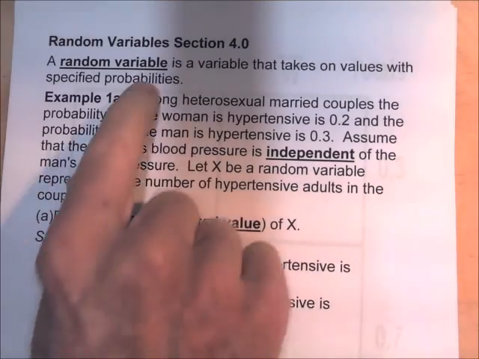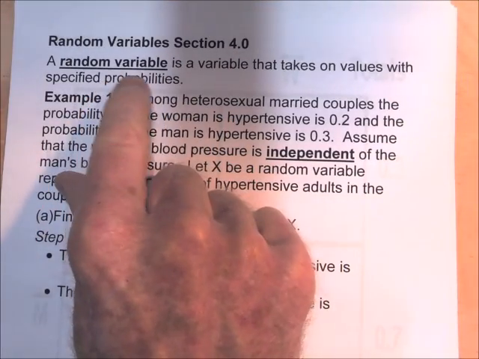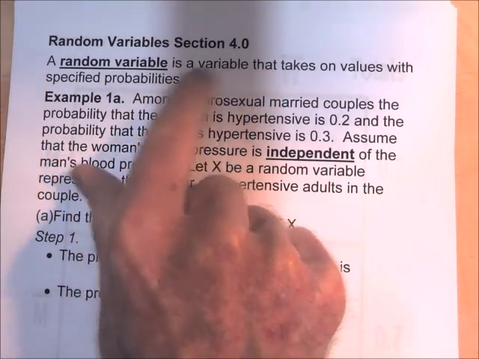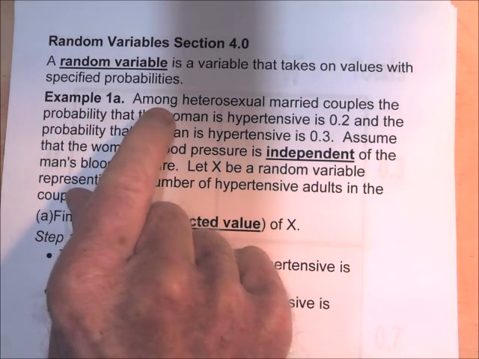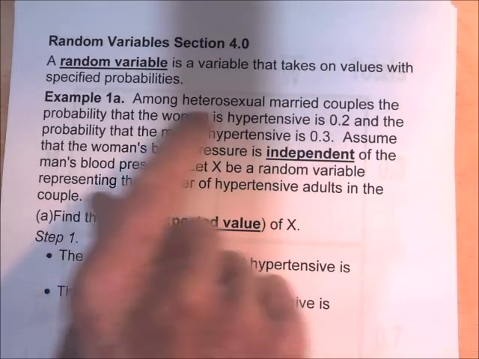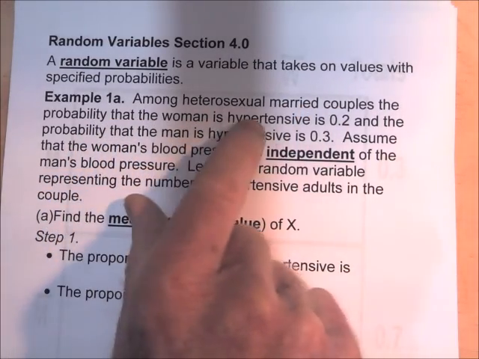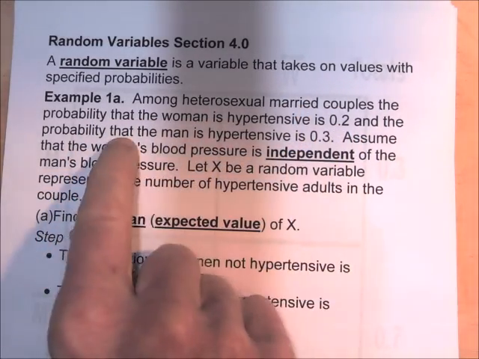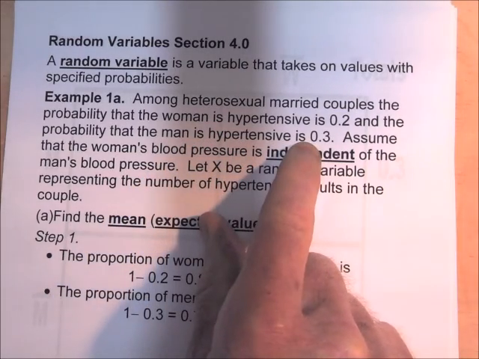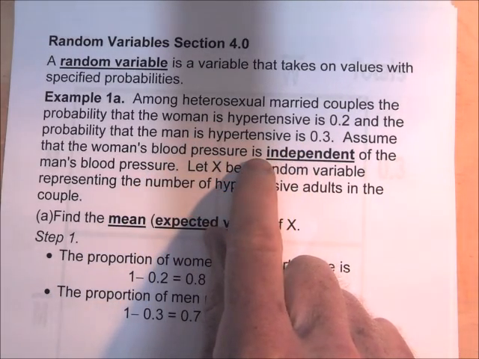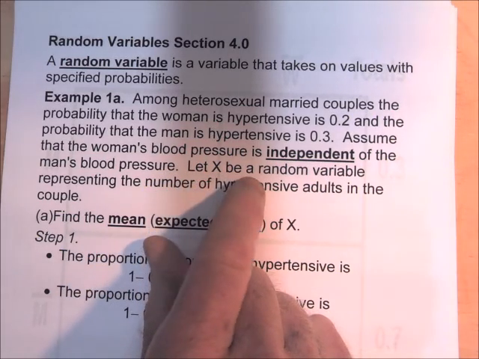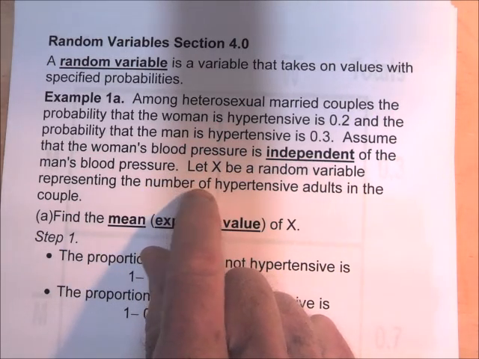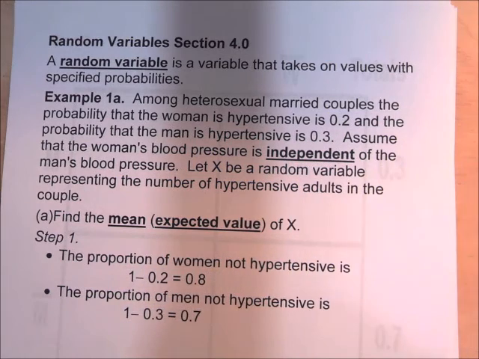Random variables, section 4.0. A random variable is a variable that takes on values with specified probabilities. Example 1a: among heterosexual married couples, the probability that the woman is hypertensive is 0.2. The probability the man is hypertensive is 0.3. Assume that the woman's blood pressure is independent of the man's blood pressure. Let X be a random variable representing the number of hypertensive adults in the couple.